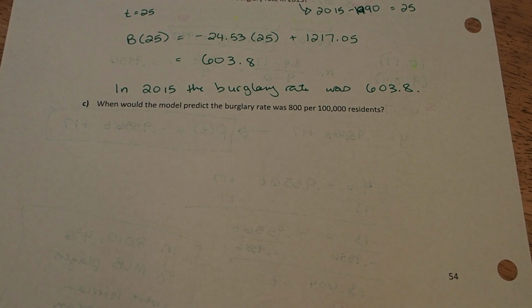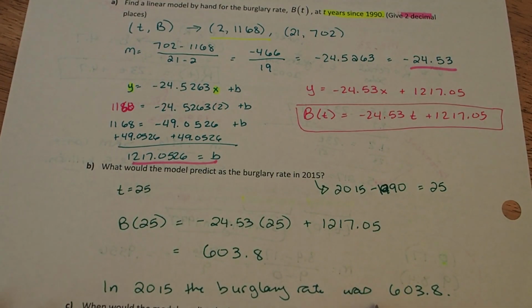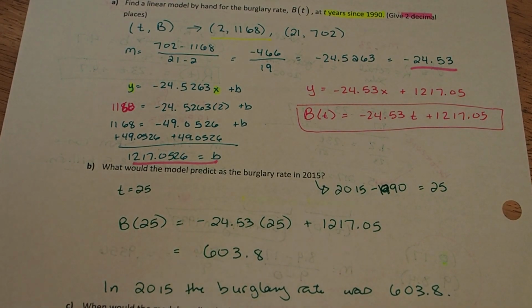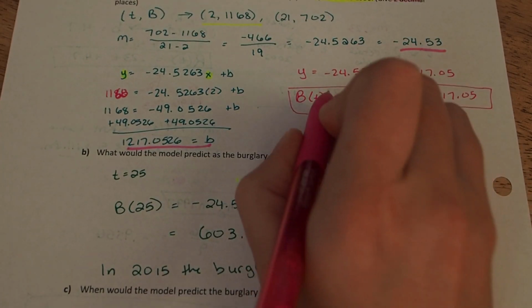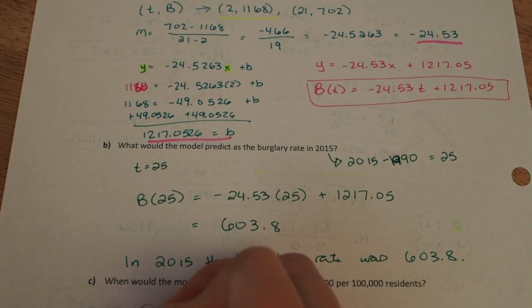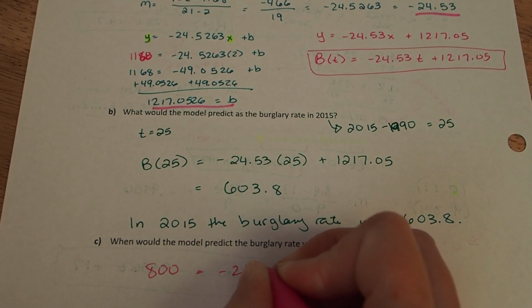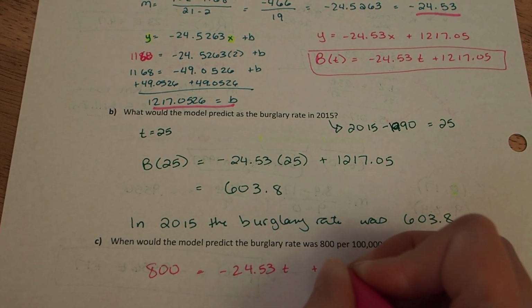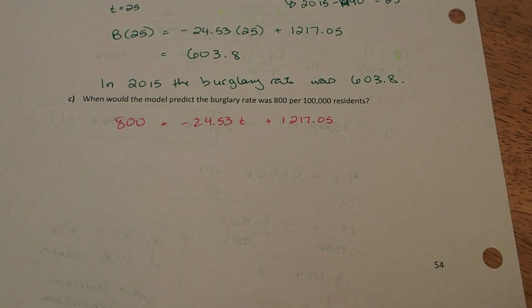Last, we have part C. When would the model predict the burglary rate was 800 per 100,000 residents? Okay, remember that the 100,000 residents has always been a condition of this problem. This is not 603 burglaries in the country, it's 603 burglaries per 100,000. So I'm just going to plug 800 in for the burglary rate, which means plugging 800 in over here. So that's going to give me 800 equals negative 24.53 T plus 1,217.05, and we're going to solve for T.